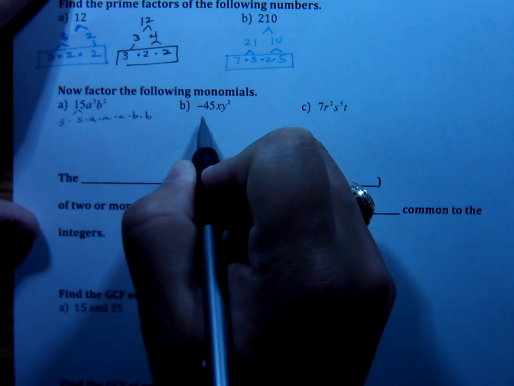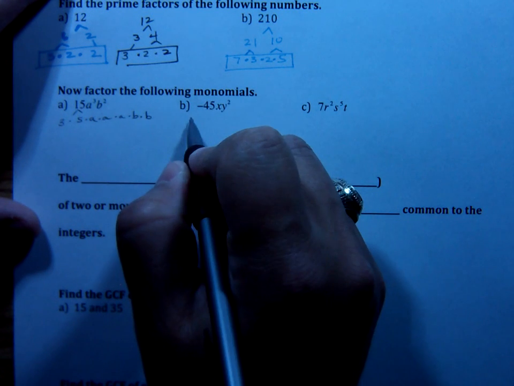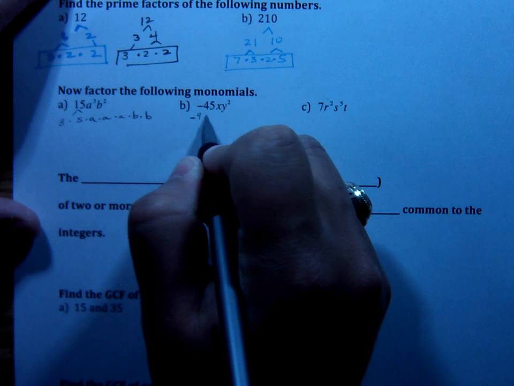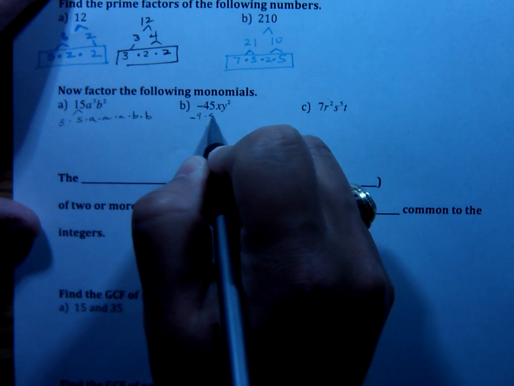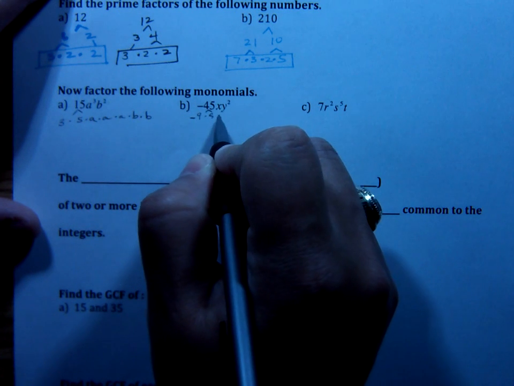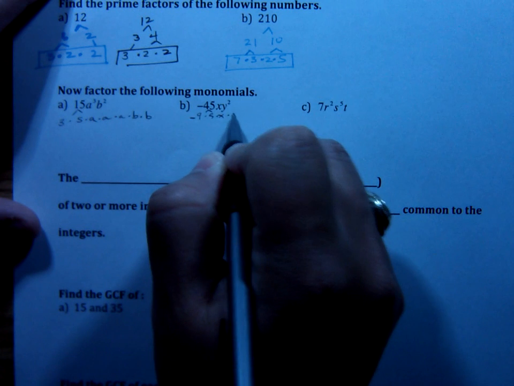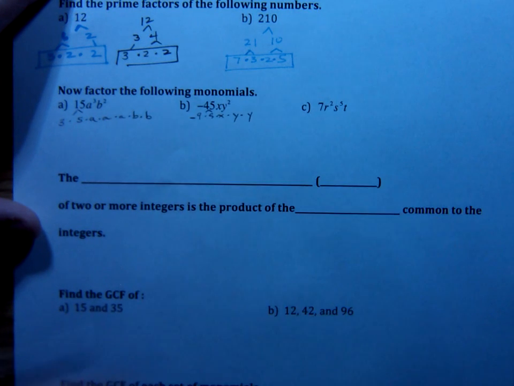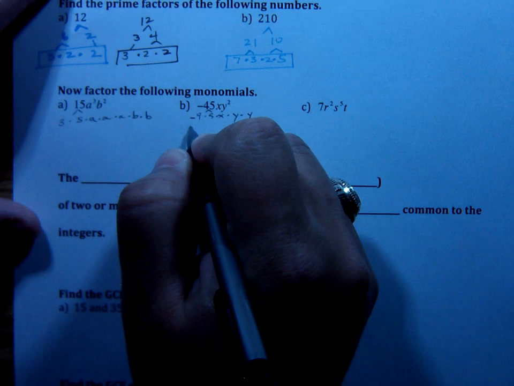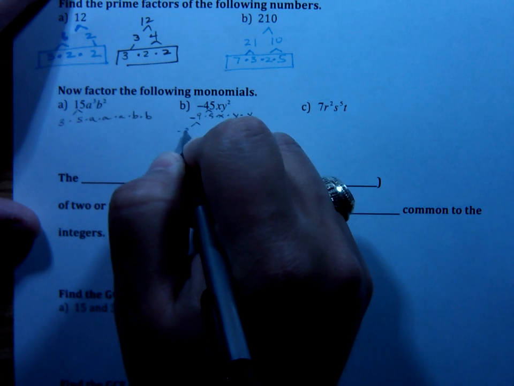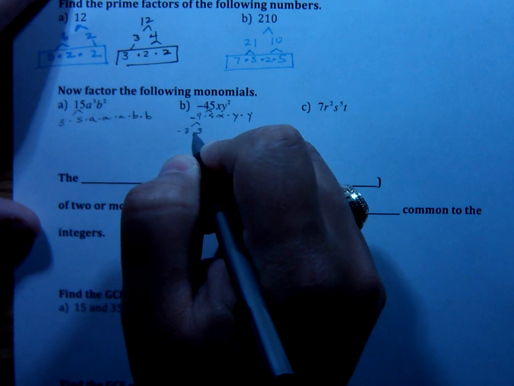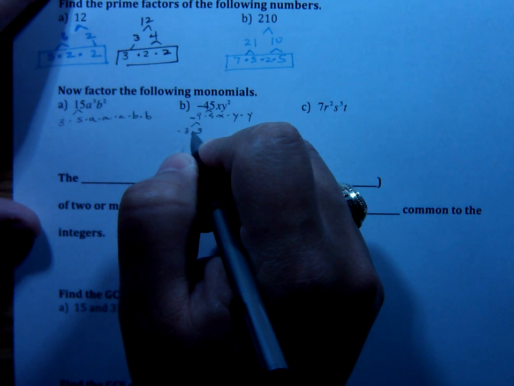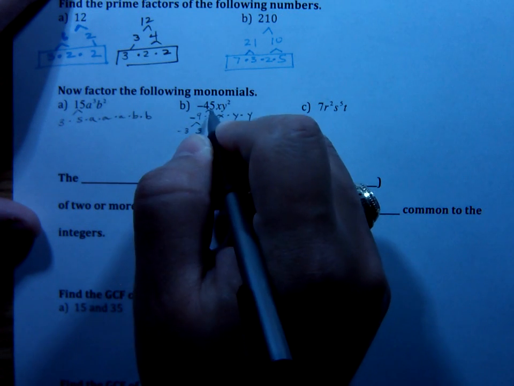Well, you take out a negative 45, what do you get? You get a negative, how about 9 times 5? And then you have times x times y times y. Continue to break this down. You have negative 3 times 3. Bring down your 5.